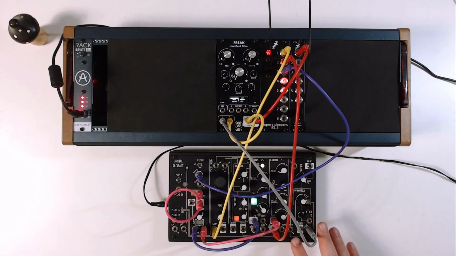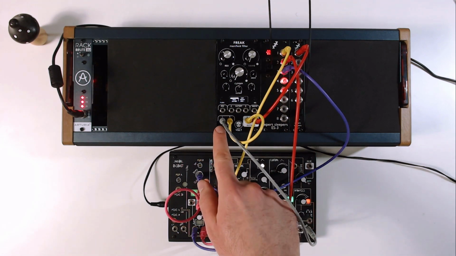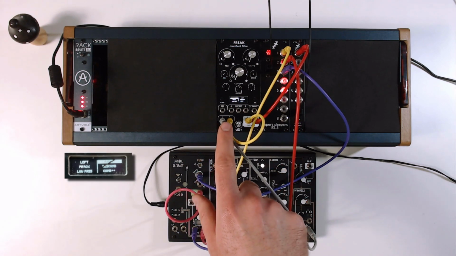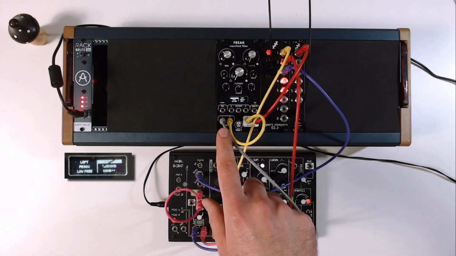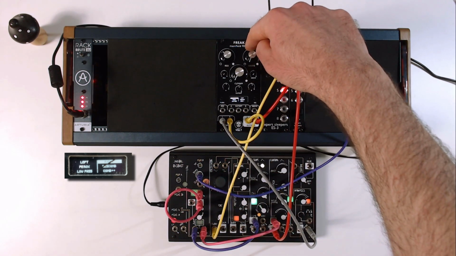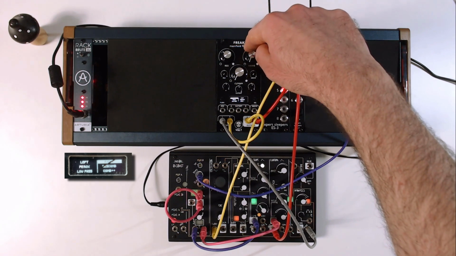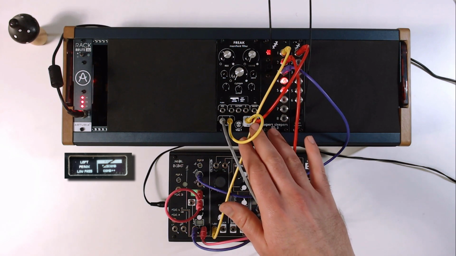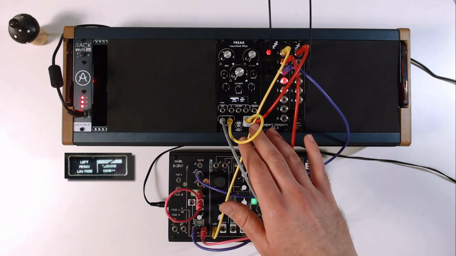I have here the O-Coast from Make Noise, and it's going to the left input of Freak, and Freak is set to dual mode. On the left channel I have Ferox, which is modeled after the CMOS filter, and it has some extra distortion when going beyond 12 o'clock with the drive control. And on the right channel of Freak I have the Rescomb filter, which is a resonant comb filter.